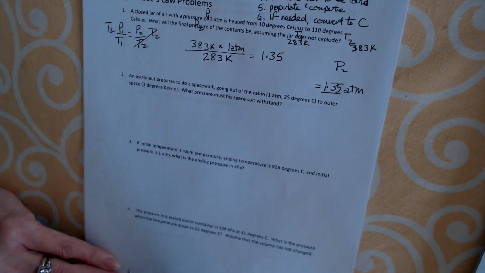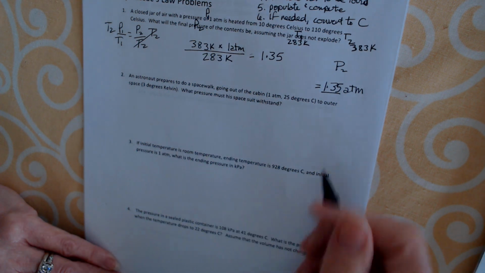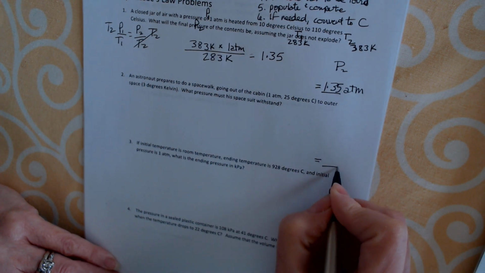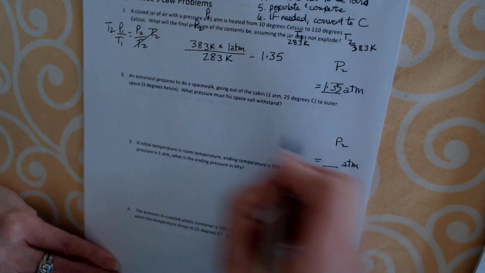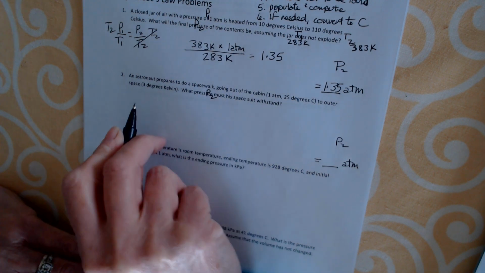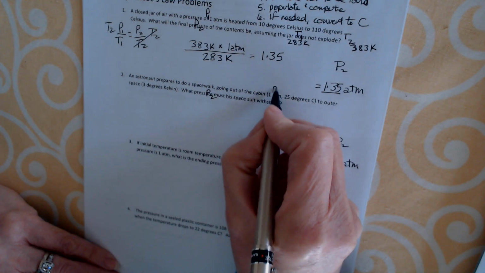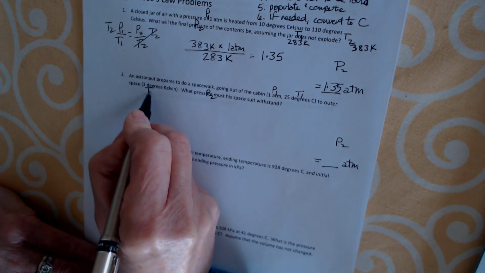Let's do the next one. Okay, so what pressure equals blank, and I'm in atmospheres again, aren't I? So that's P2. All right, let's identify my variables. There's P1, there's T1, and there's T2.